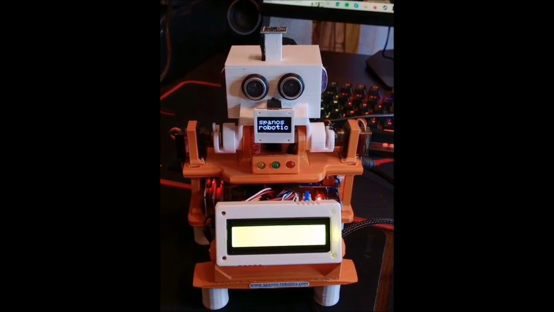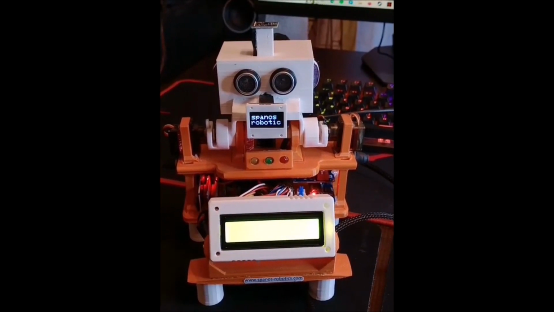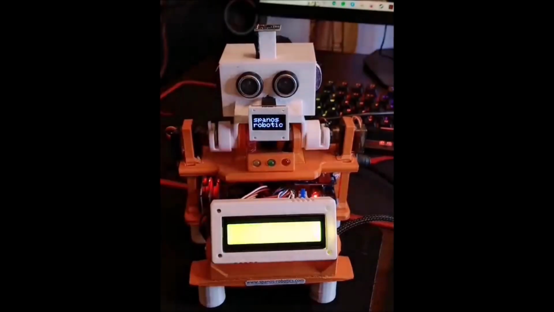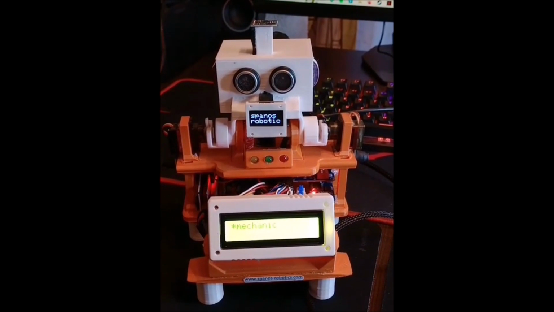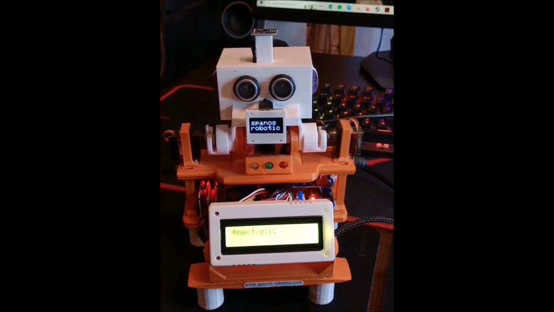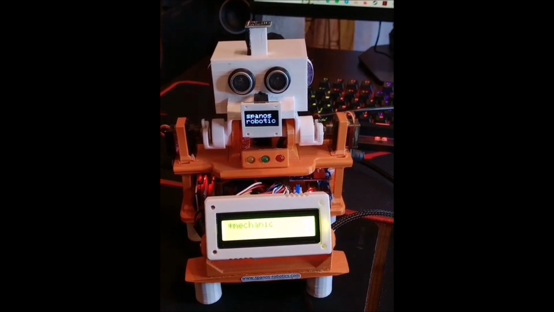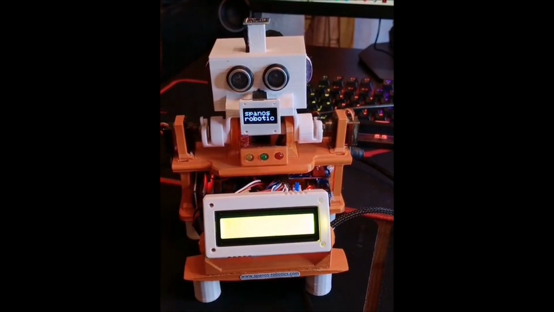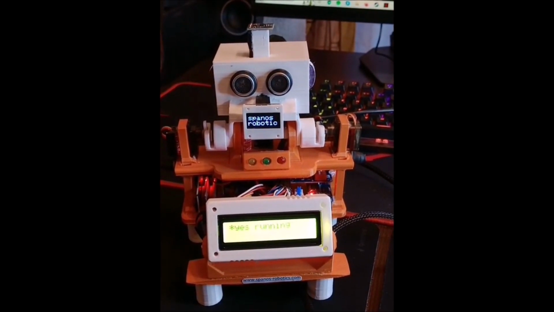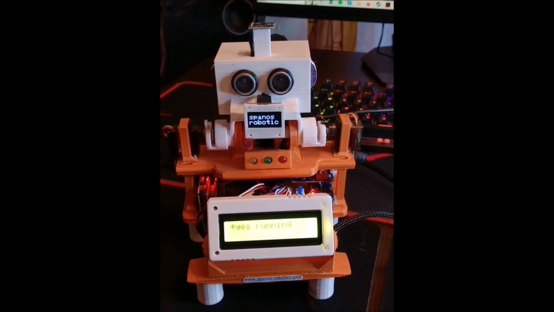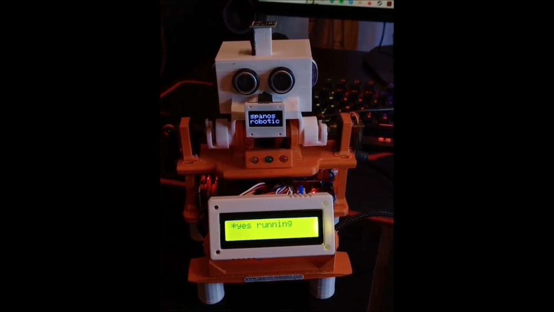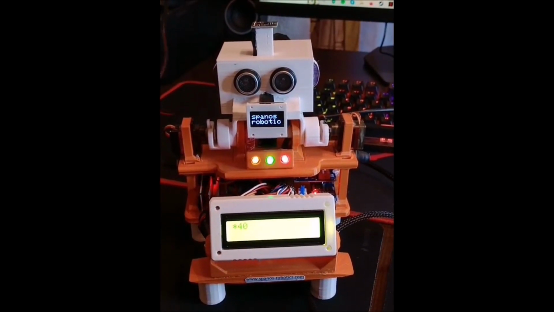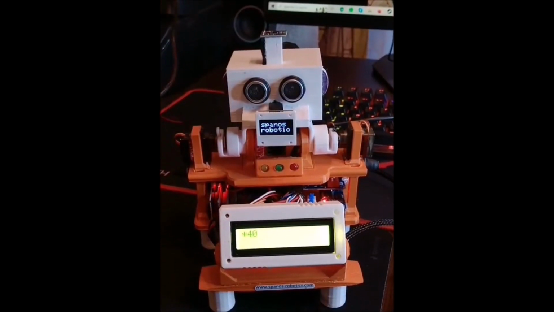Mechanic. Yes, running. $40. Arduino electronics.